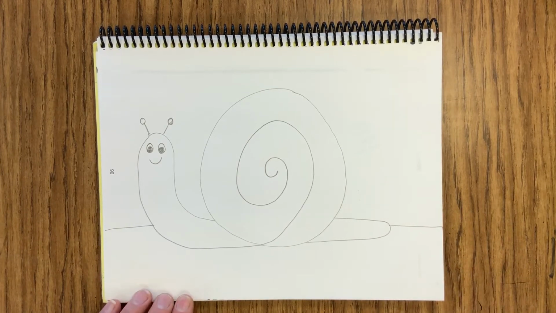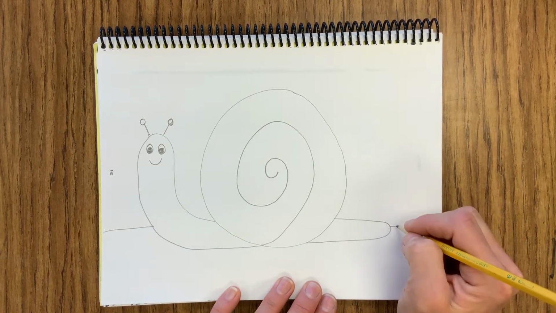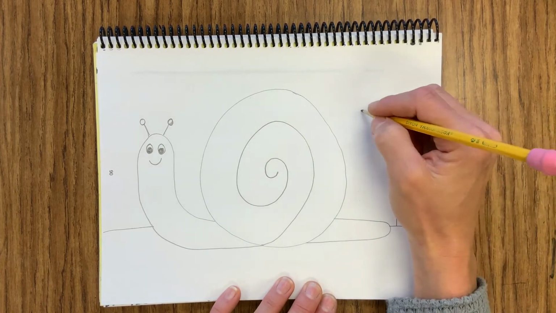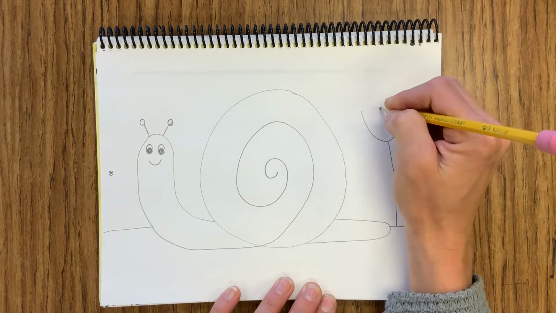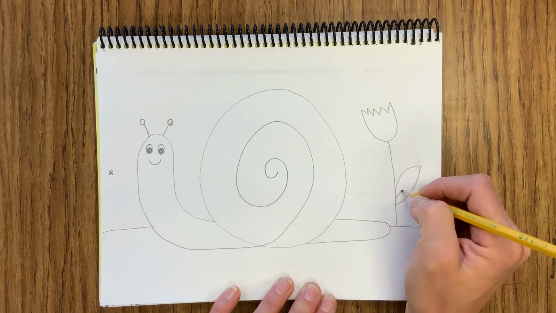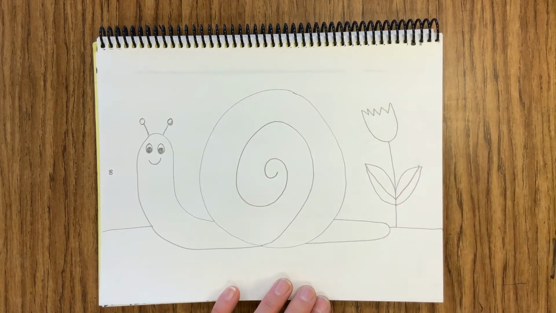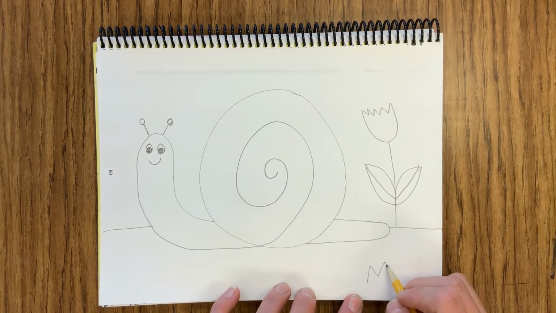This is the line that shows me where the ground is and the sky. So that ground is down below and that sky is above. I'm going to add some details that would be growing in the grass or from the ground. So I'm adding a flower. You could add other plants. You could add other bugs, other things that you might see very close to the grass.